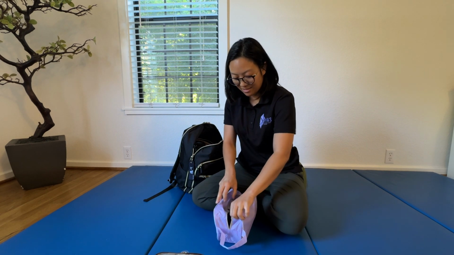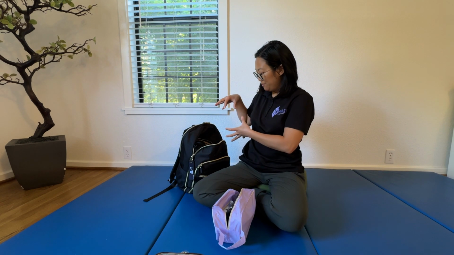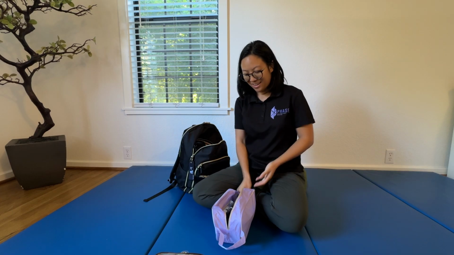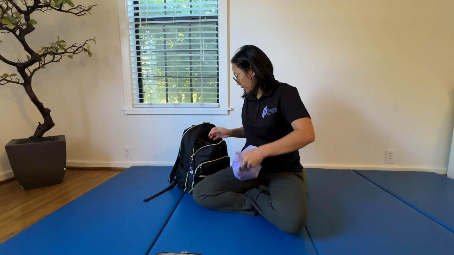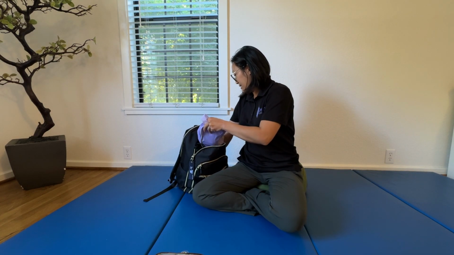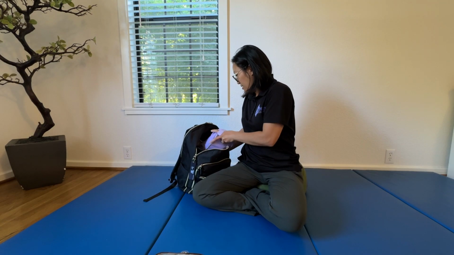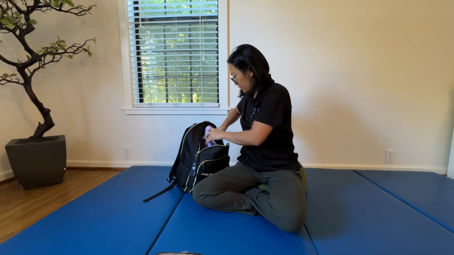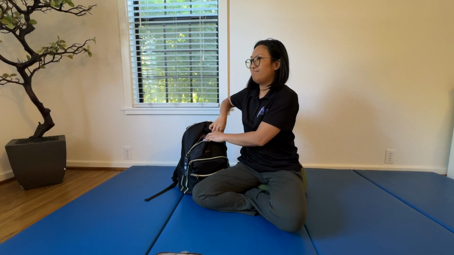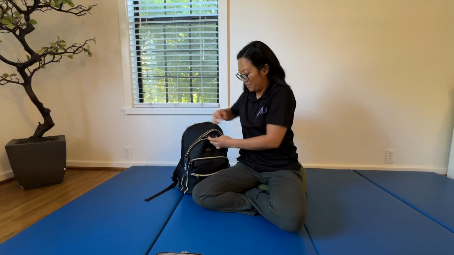So again, I have sub bags in my bigger backpack so that depending on what stage of the treatment session I am in, I can just reach in and grab this right away, and it's easy to access anything that I need for that particular piece of the session.